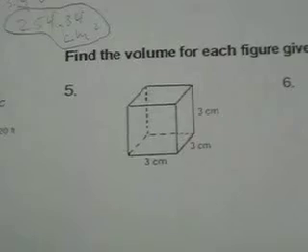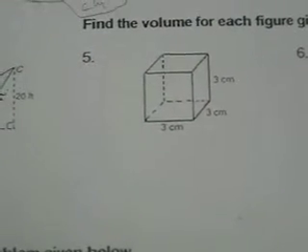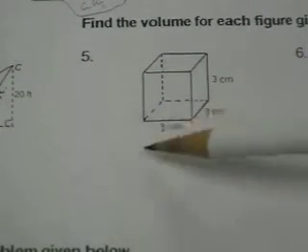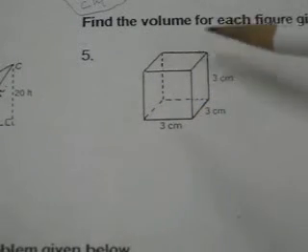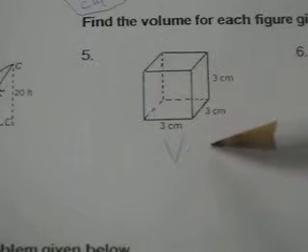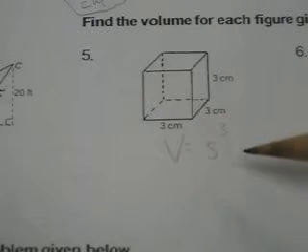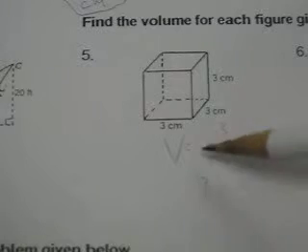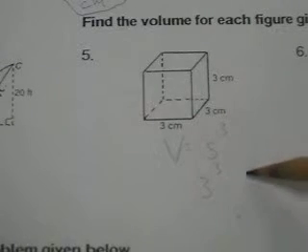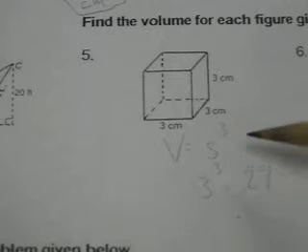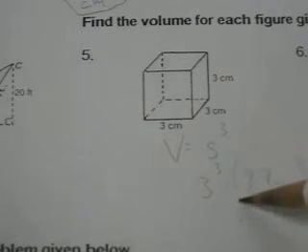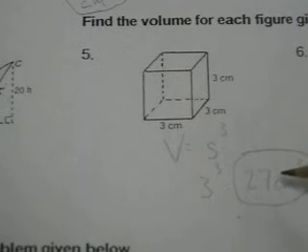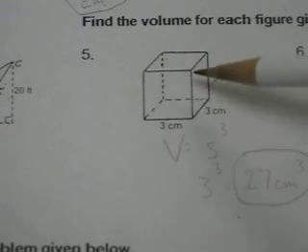So looking at number 5, find the volume. Well, this is a cube. We know it's a cube because it's 3 centimeters wide, 3 centimeters deep, and 3 centimeters tall. So the volume of a cube is simply the length of a side to the third power. So 3 is the length of a side. 3 to the third power gives us 27, and our units in this problem are centimeters. Since we're doing volume, it's cubic centimeters. That means that 27 cubes that are 1 centimeter wide, 1 centimeter deep, and 1 centimeter tall would fit inside of that shape.